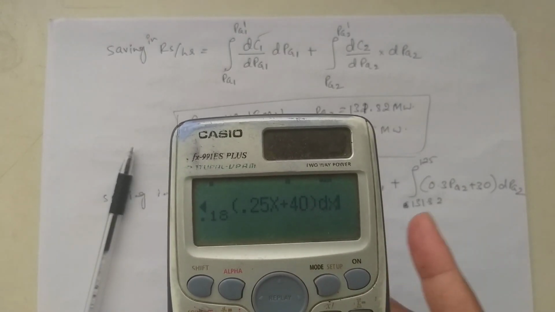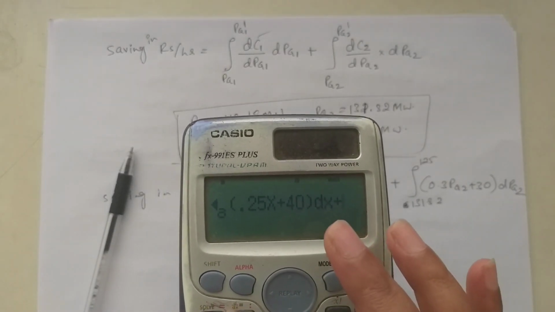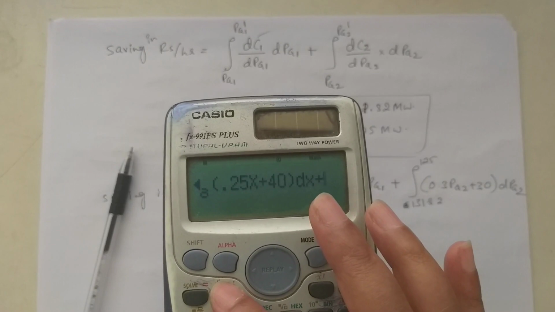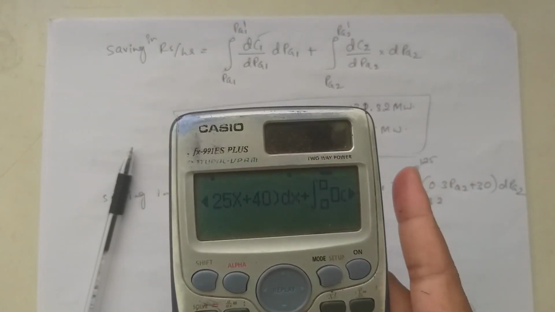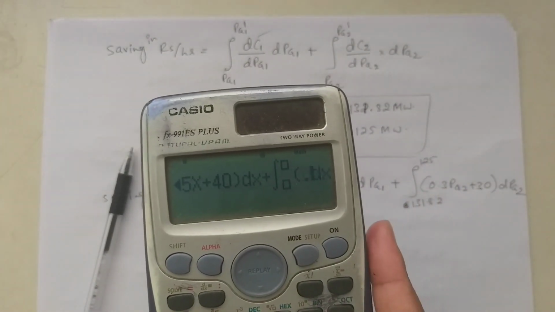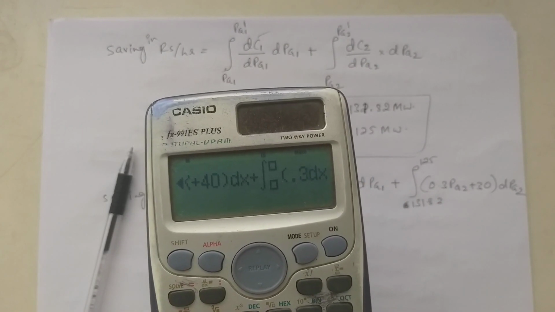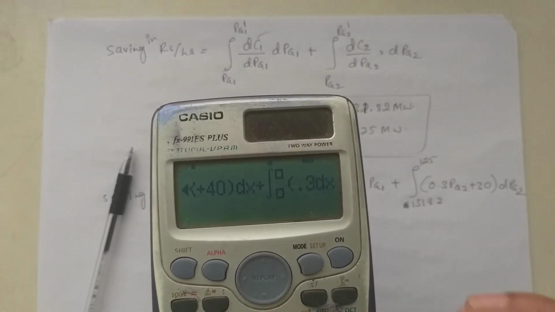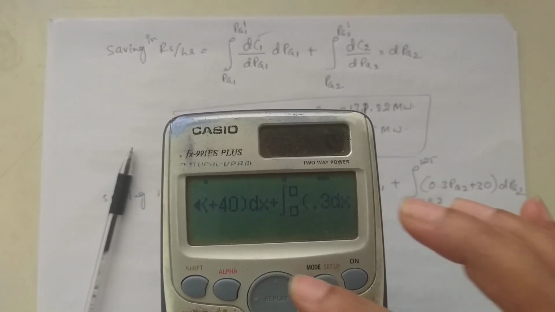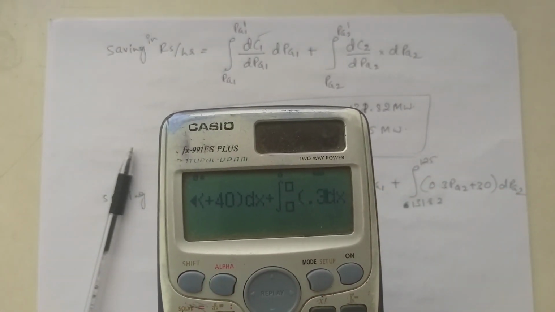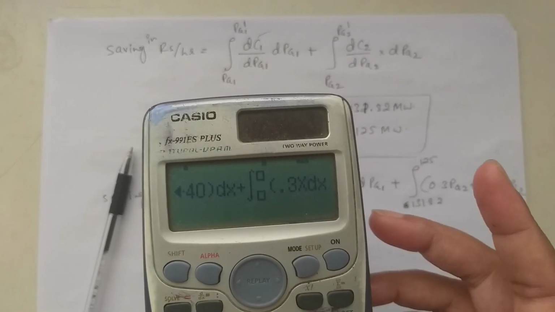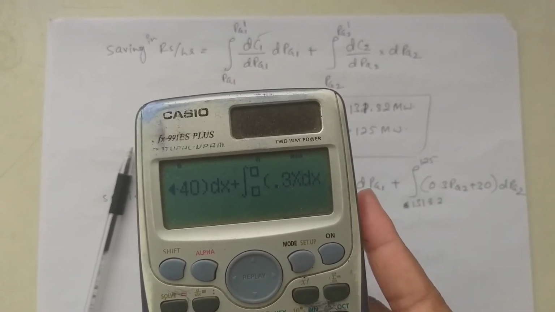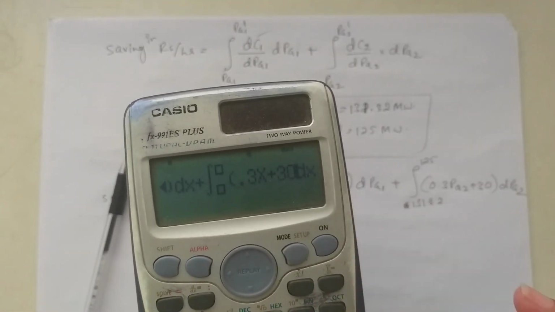Plus one more integral: 0.3 instead of Pg2 we take X, plus 30.